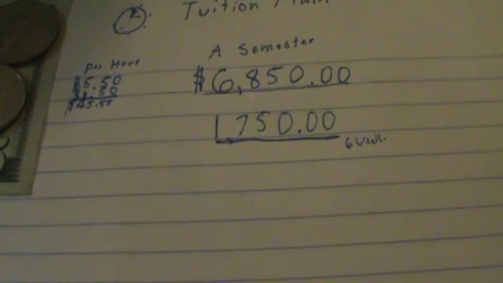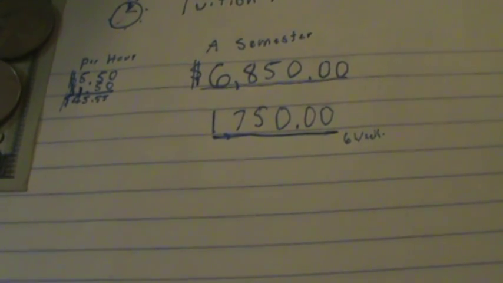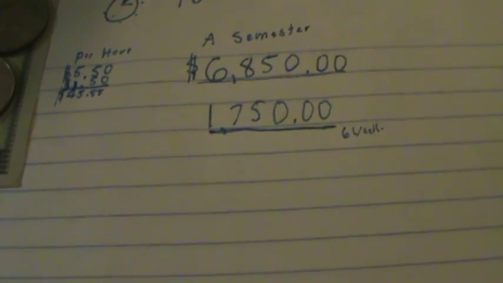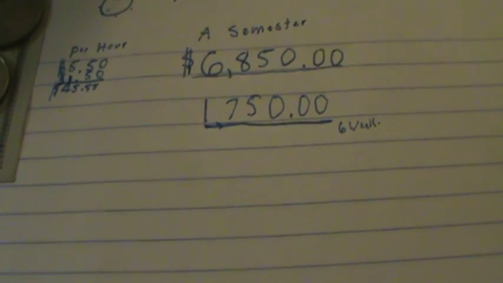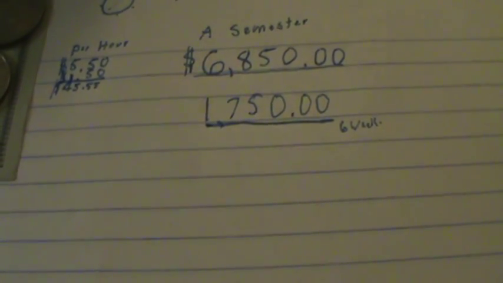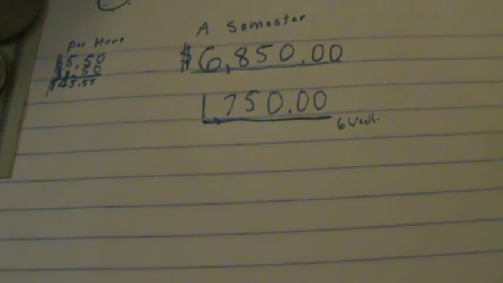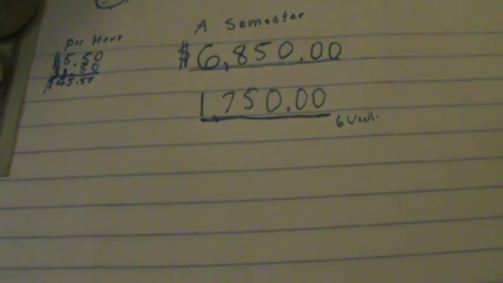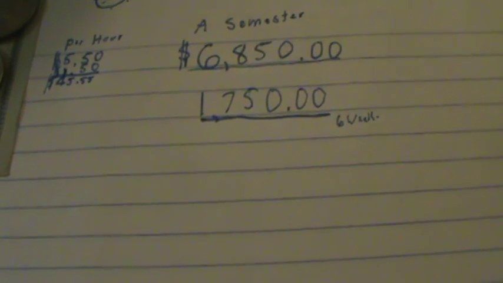But let's just say on average, if the price that we could be paying is $5.50 an hour in the classroom, $5 doesn't seem like a lot of money. But if we were to assume that $5.50 was how much we would be paying per hour in the classroom, knowing that it's not really a job, most minimum wage jobs would pay about, let's just say, $6 an hour.